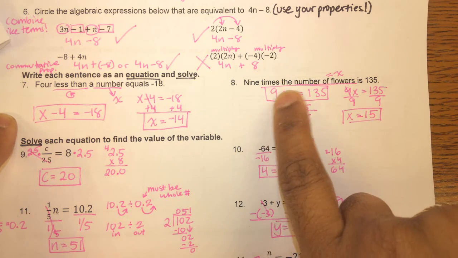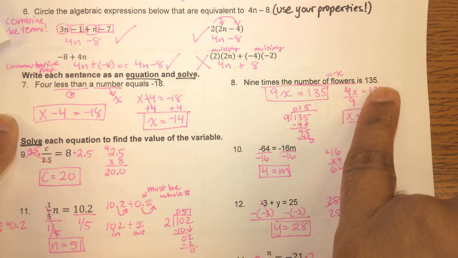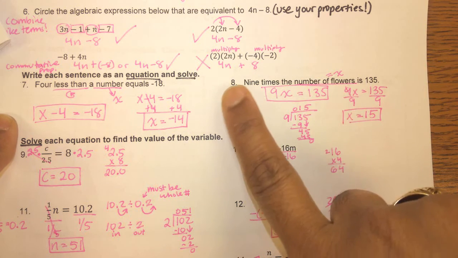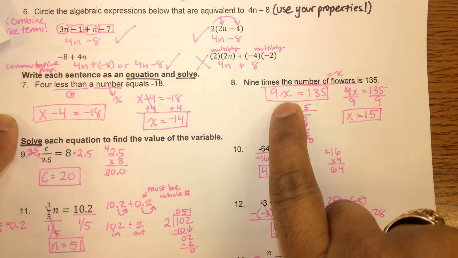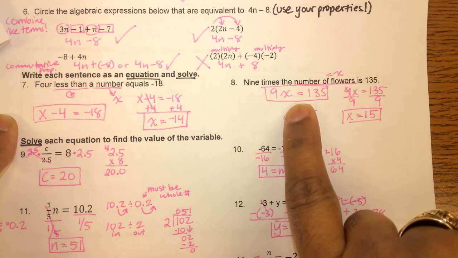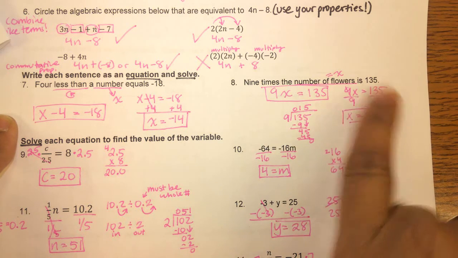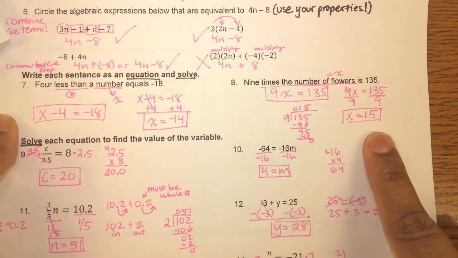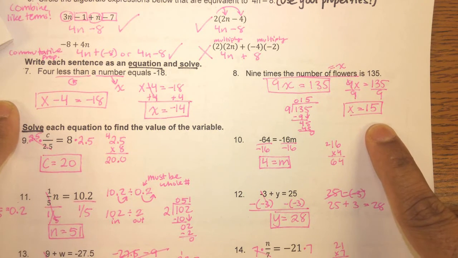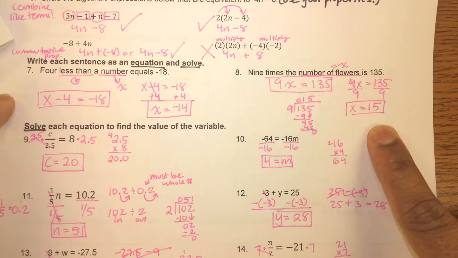Over here, 9 times the number of flowers is 135. I don't know how many flowers, but it's 9 times that amount. So I'm multiplying. Is equal to 135. I solve it, divide by 9. You see my work, x equals 15. If you check it, that means you have a higher chance of getting it correct. Okay, so check your work as much as you can.